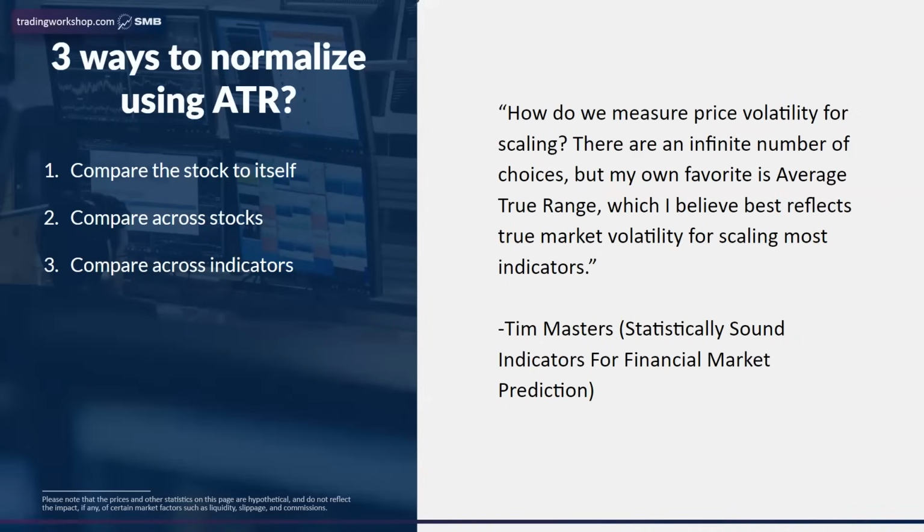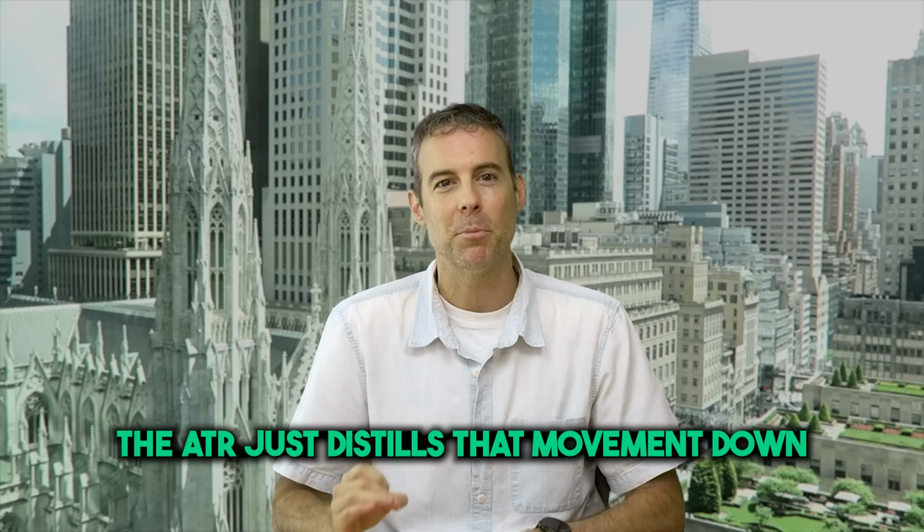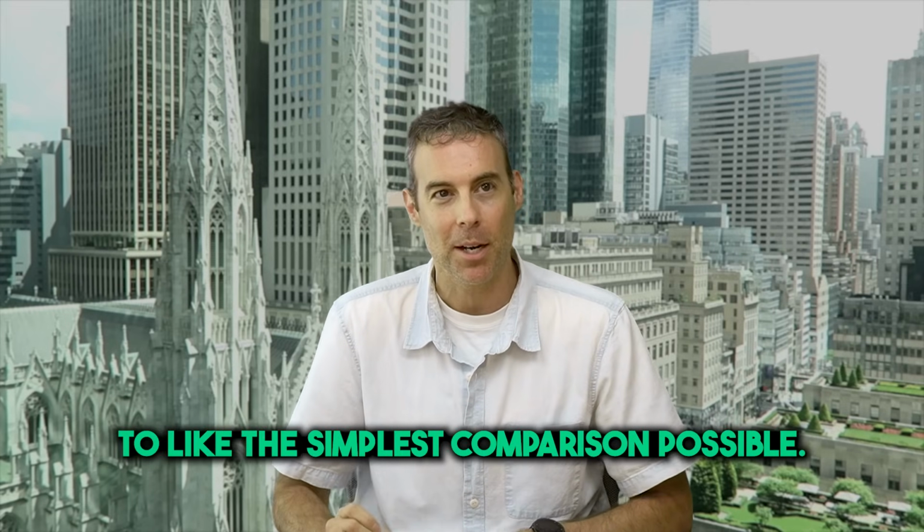Second, we can compare stocks across the market, multiple stocks, to each other. That's like what we were just doing with Ford and Tesla. But if we're looking at a universe of stocks, we can say, Google just moved 2 ATRs off the open while Microsoft only moved 1. And we don't have to compute in our heads how much they usually move, what the price of the stock is, or what the percent move is. The ATR just distills that movement down to the simplest comparison possible.